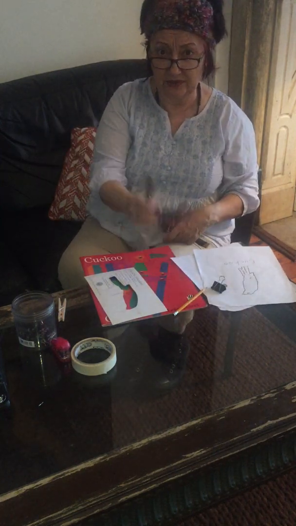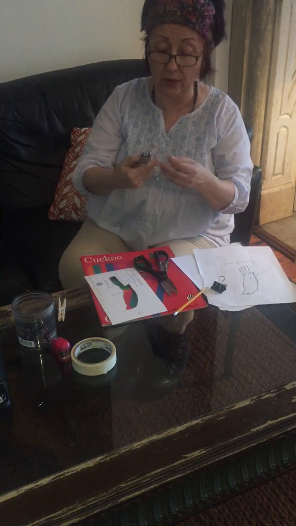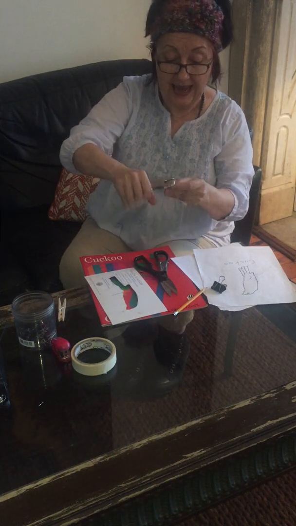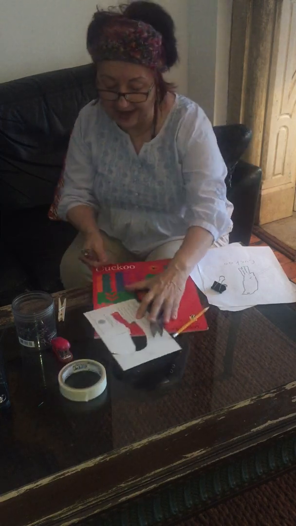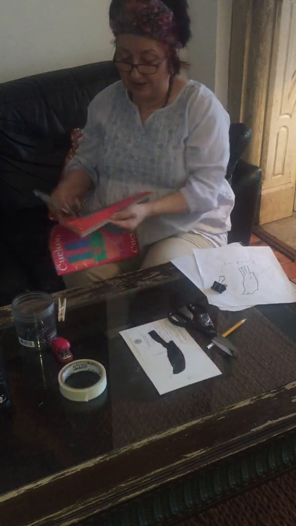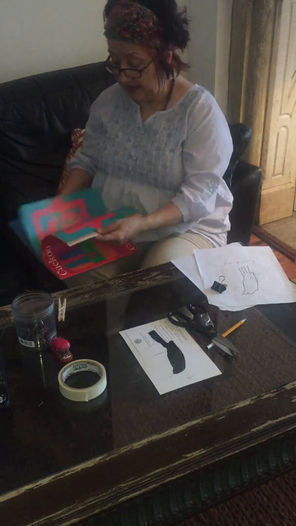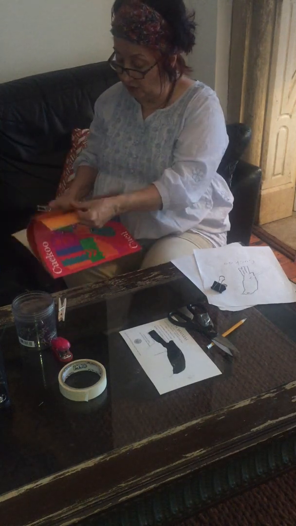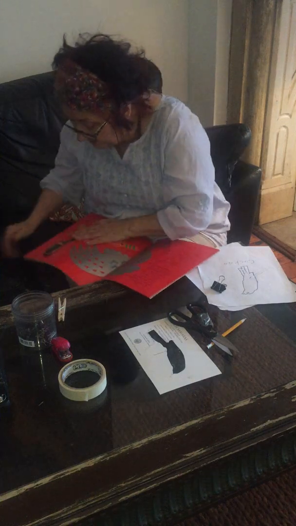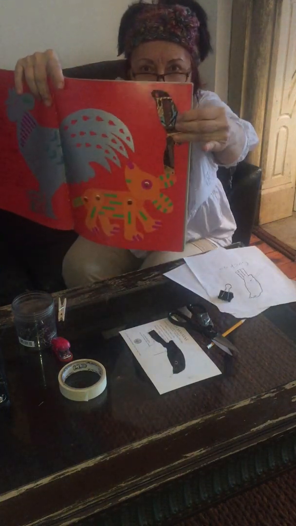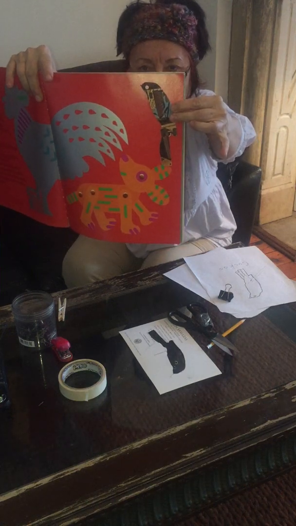Don't poke through with your scissors. Wait for your parent or ask your parent if you have a hole puncher in your house. And why do you want that? Well, that's very simple. Let's see if I can get a nice blank page to show you my bird. Yeah, I can. See now, you can see the eyeball of the bird too.